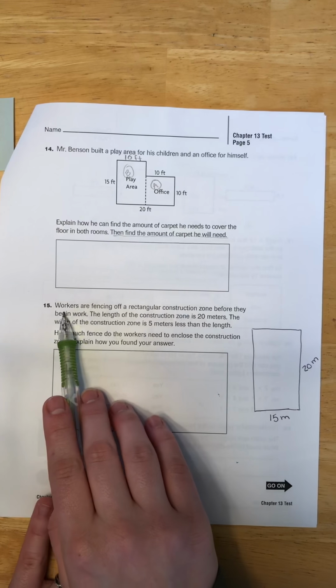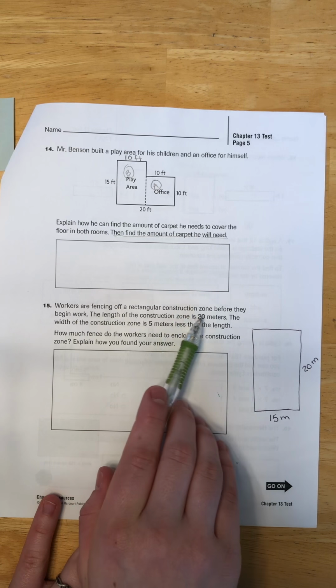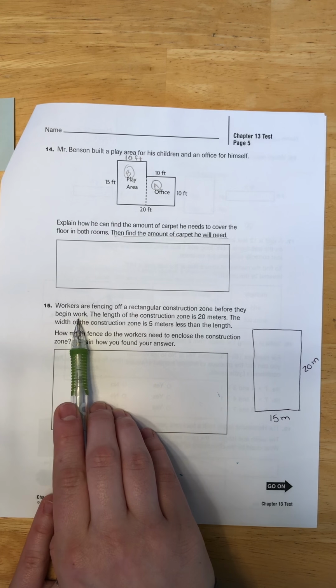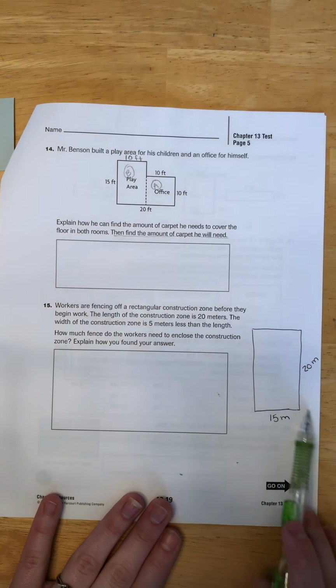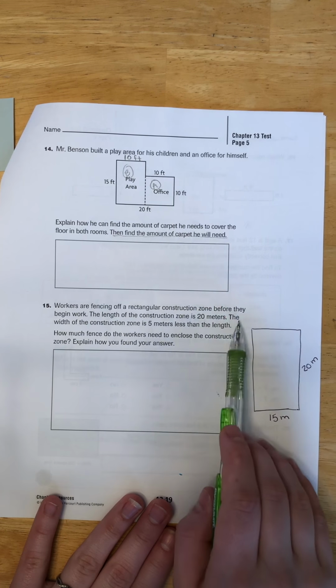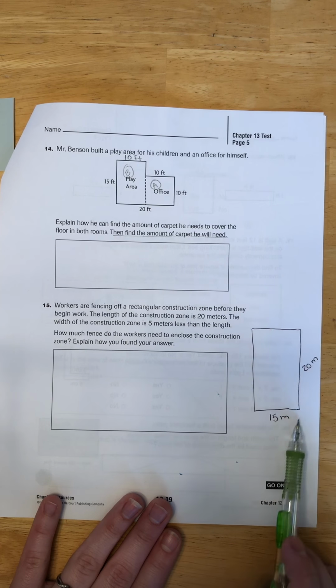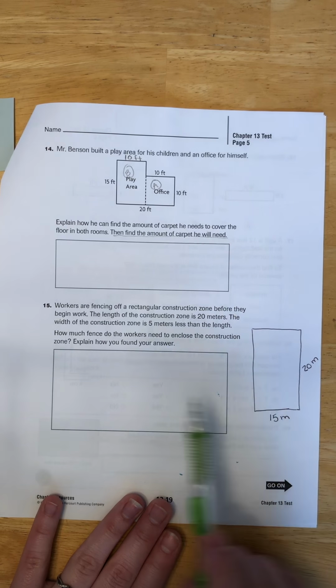15. Workers are fencing off a rectangular construction zone before they begin work. The length of the construction zone is 20 meters. There it is. The width of the construction zone is 5 meters less. 20 minus 5 is 15. So there is your construction zone.